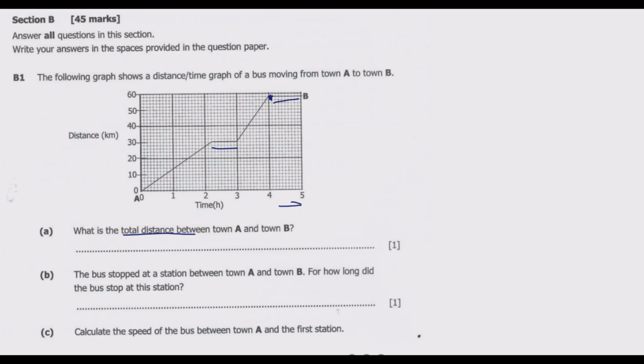So we know that from here to here there are 10 subunits. If you count, these are 10 subunits, and these 10 subunits are equivalent to 20 kilometers. So we need to do 20 kilometers divided by 10 subunits, and we get 2 kilometers per subunit.